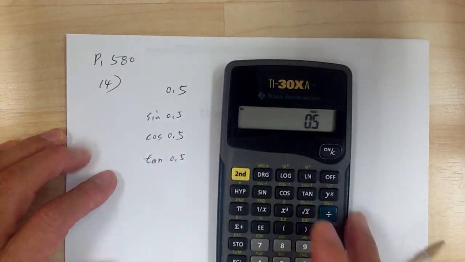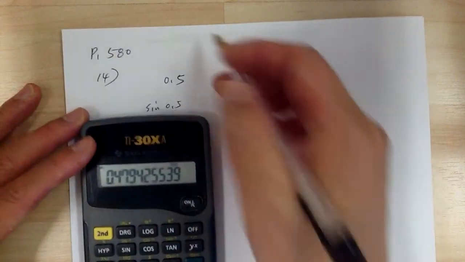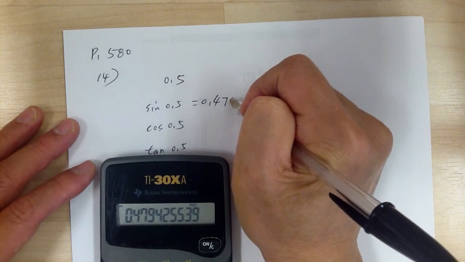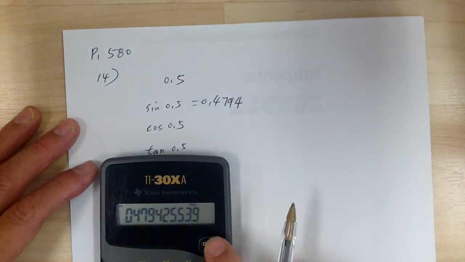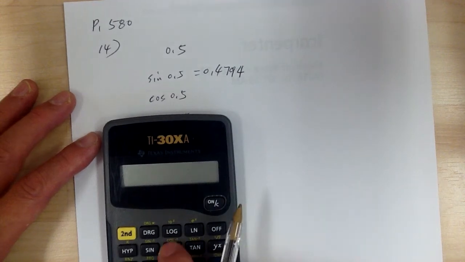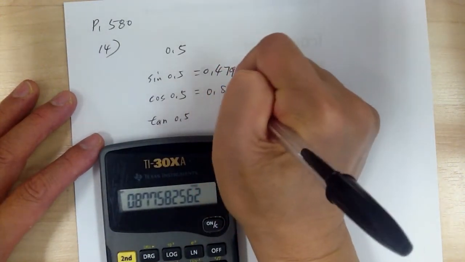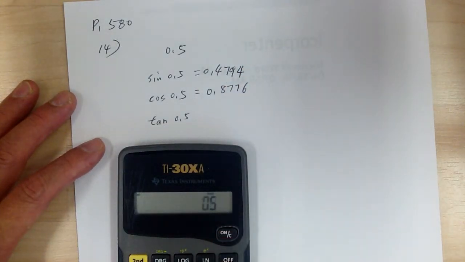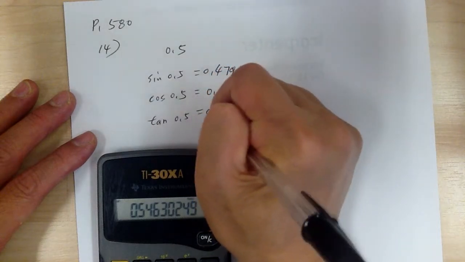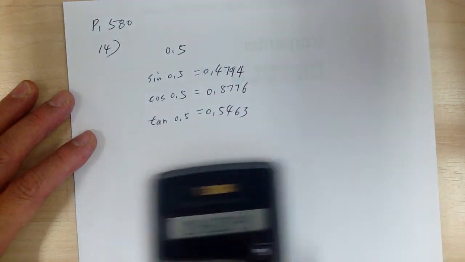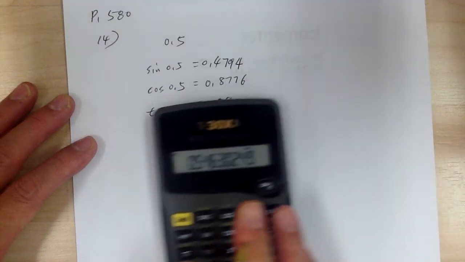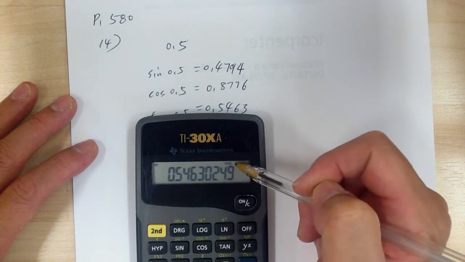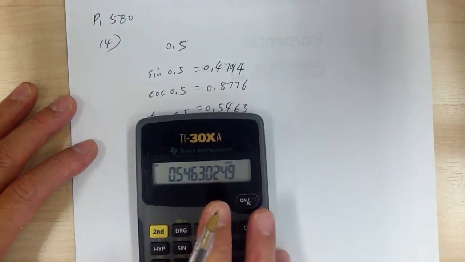Okay, so you go 0.5, and then you push sine, and this will give you 0.47, how many? 4 significant digits, so 0.4794. Okay, and then you do the same thing, 0.5 cosine. You're going to get 0.8776, and then 0.5 tangent, you're going to get 0.5463, and that's it. So just know how to use the calculator. You have to make sure that you're in the correct mode. Again, this is radian, so you have to put it in radian mode. If it's degree, you have to put it in degree mode.